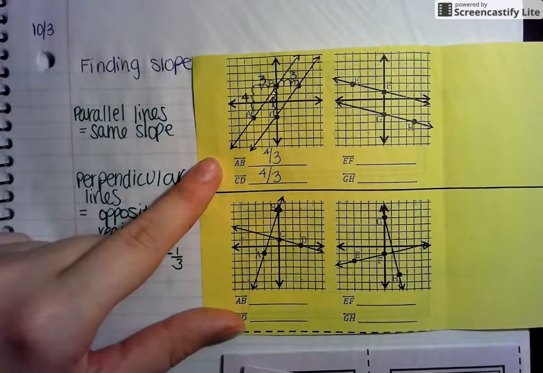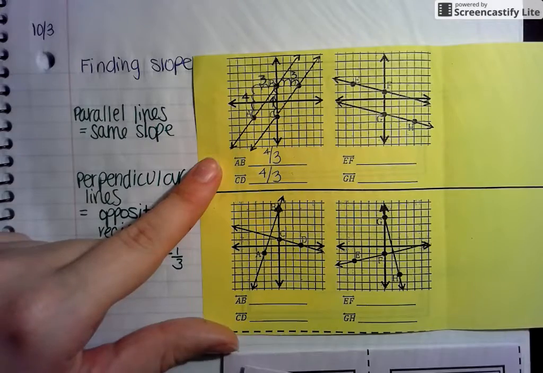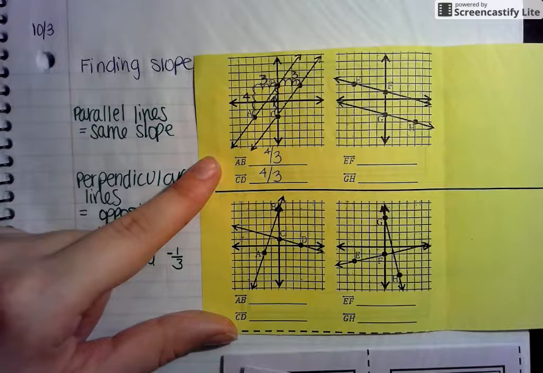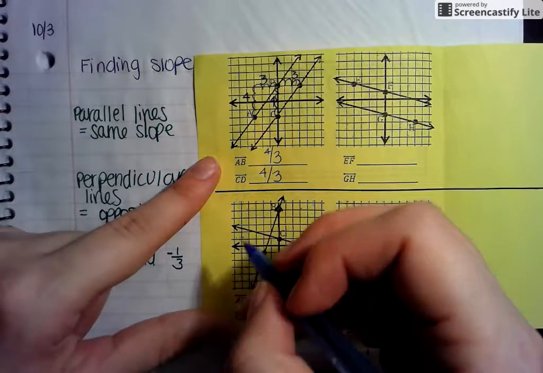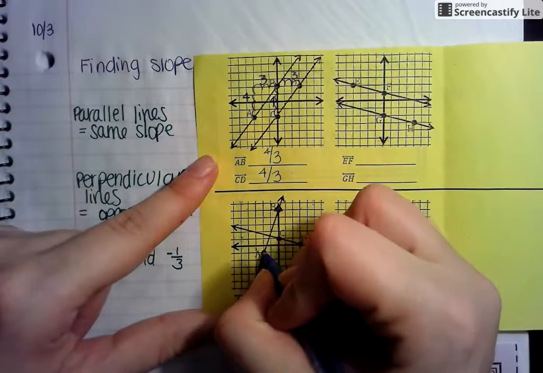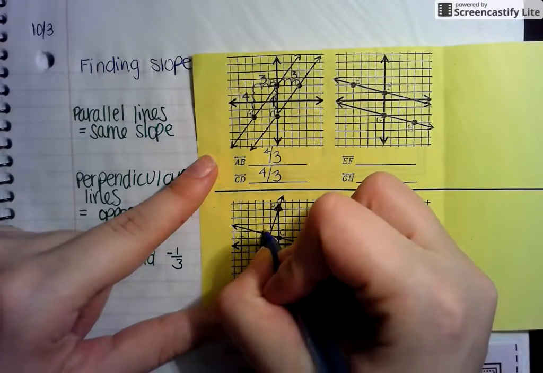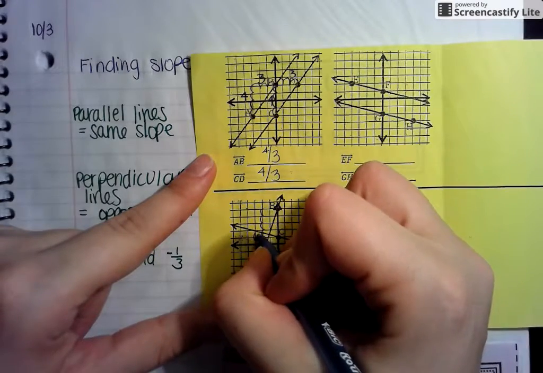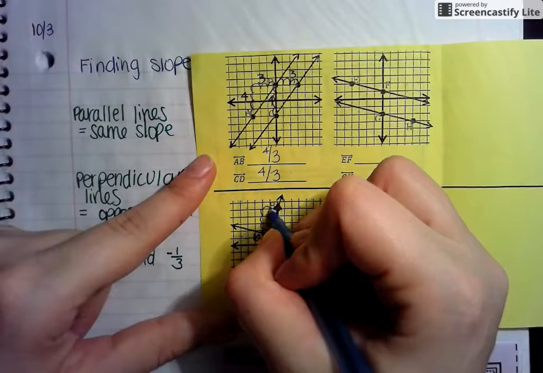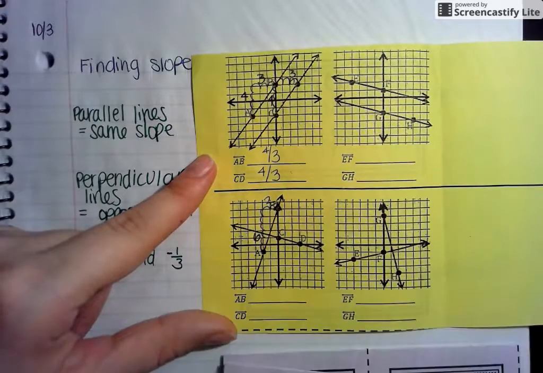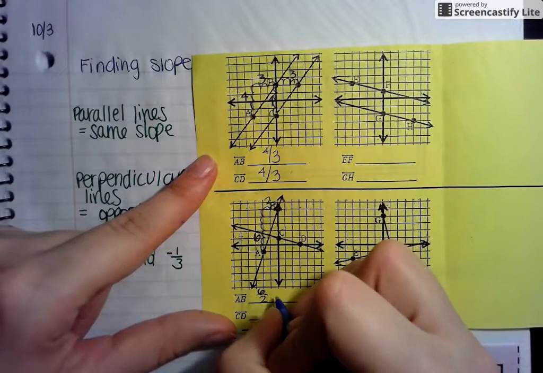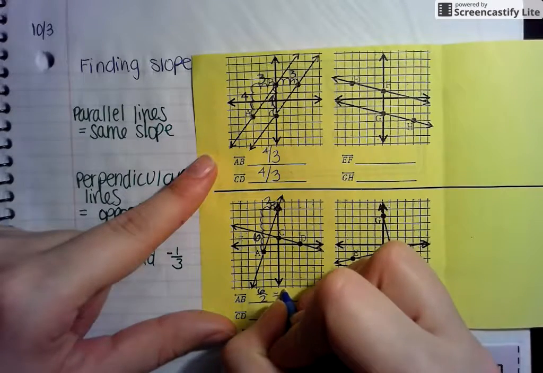Now with this example, with perpendicular lines, you need to have the slopes be opposite and reciprocal. So one has to be positive, one has to be negative, and then they have to be the reciprocal. So I'm going to start at A and find out what the slope of AB is. So we go up 1, 2, 3, 4, 5, 6. Because we're going up, it's positive 6. Over to the right, 1, 2, so it's positive 2. So if I write my slope, I have 6 over 2, which is really standing for 3.